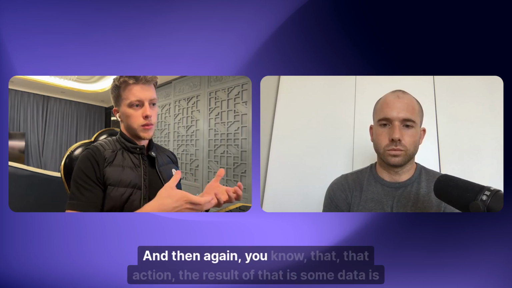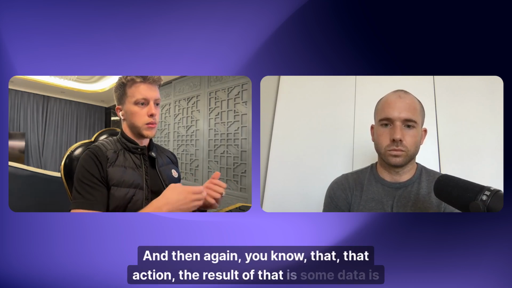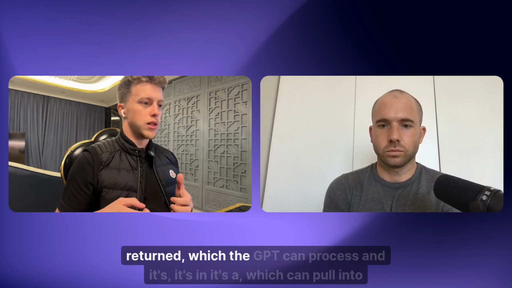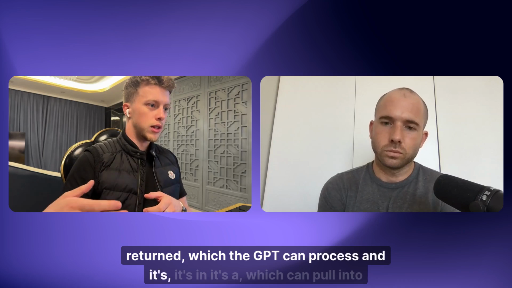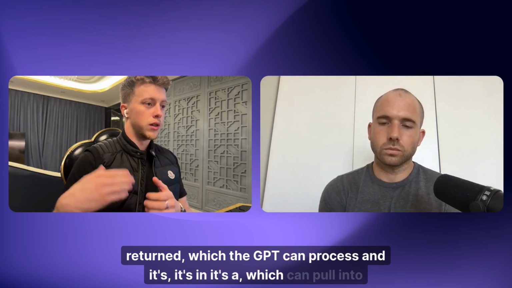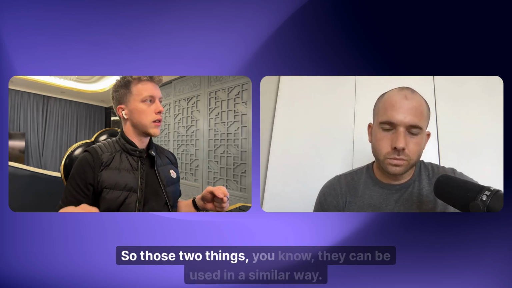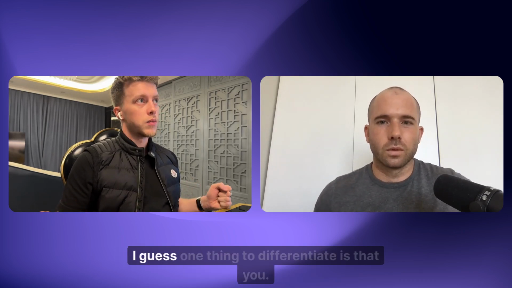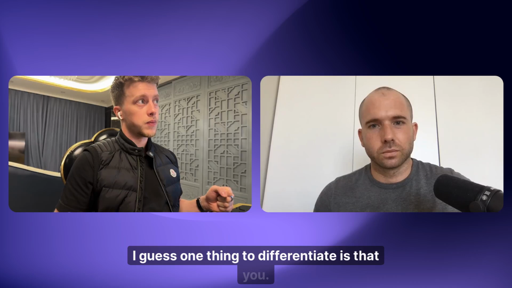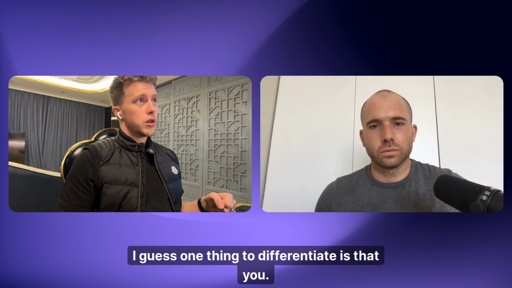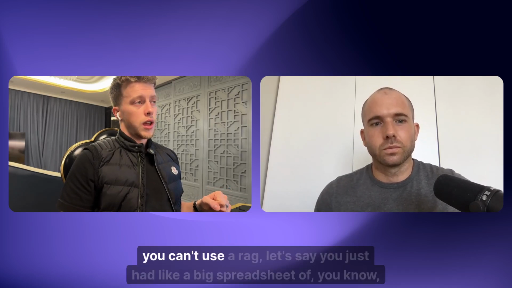And then again, the result of that action is some data is returned, which the GPT can pull into its prompt to process to produce a response. So those two things, they can be used in a similar way. I guess one thing to differentiate is that you can't use a RAG.